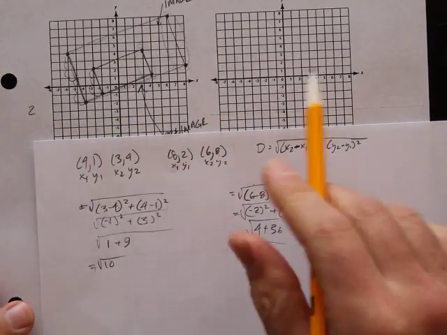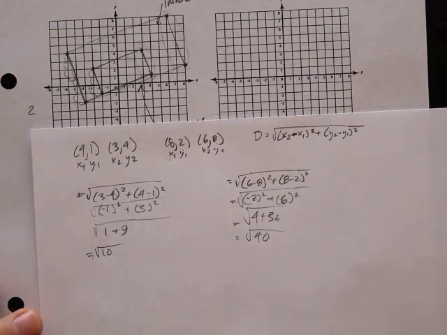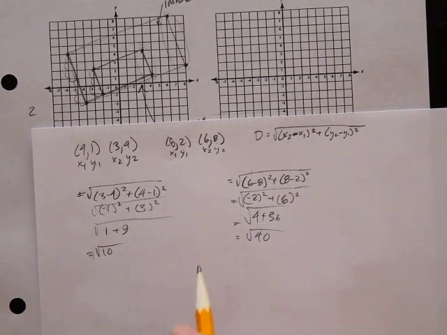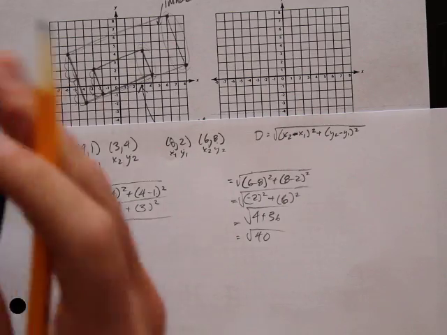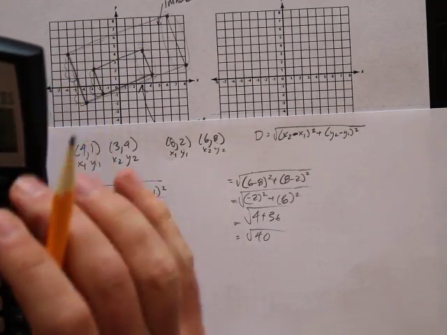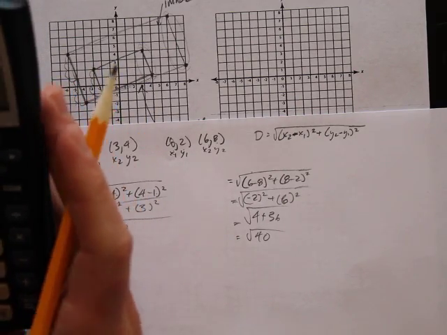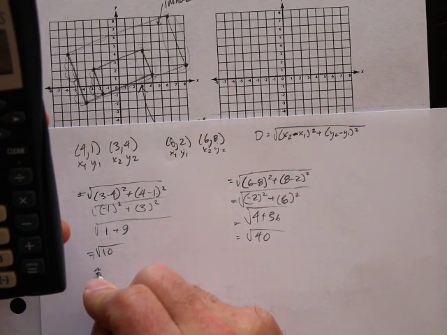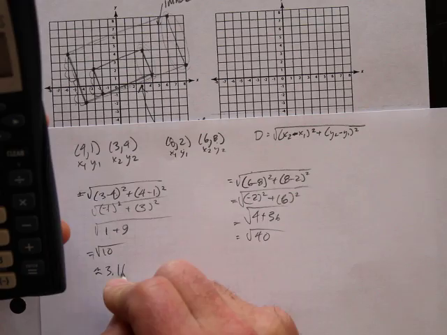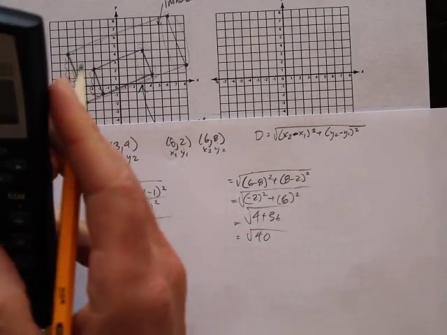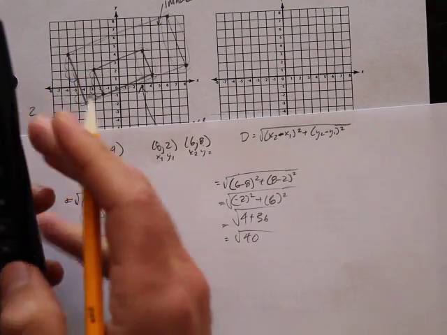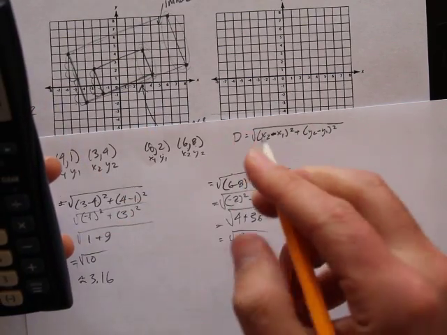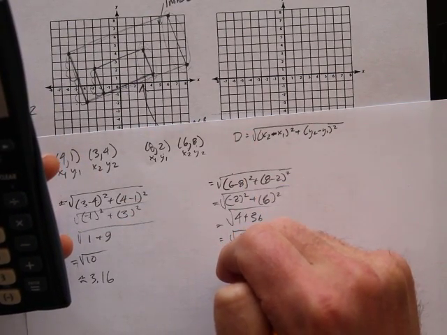We know that the scale factor is 2. Okay, so I am going to end up putting these in the calculator. So I'm going to take the square root of 10. That is approximately 3.16, and the square root of 40 is approximately 6.32.